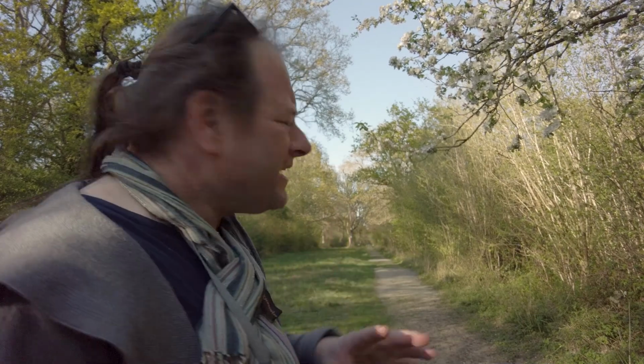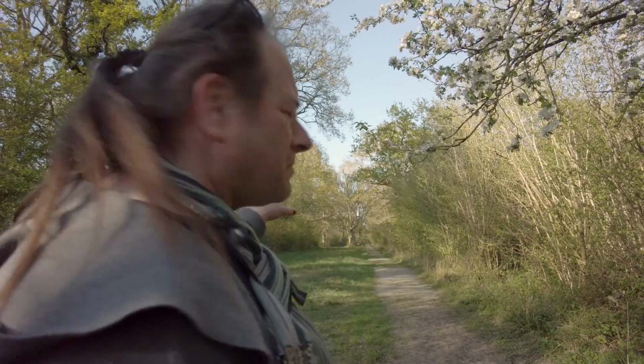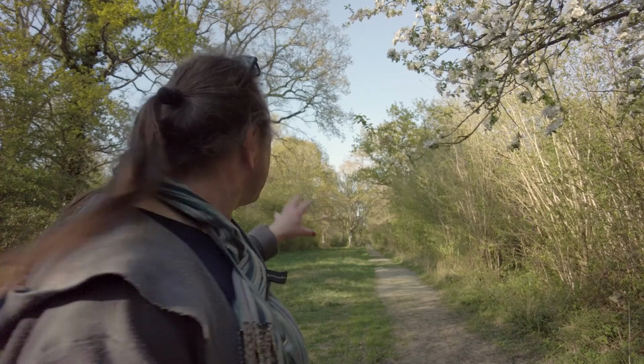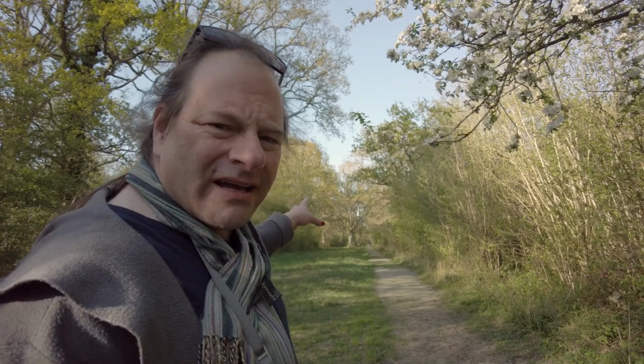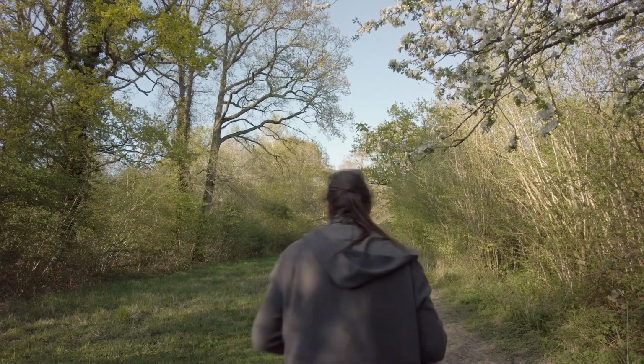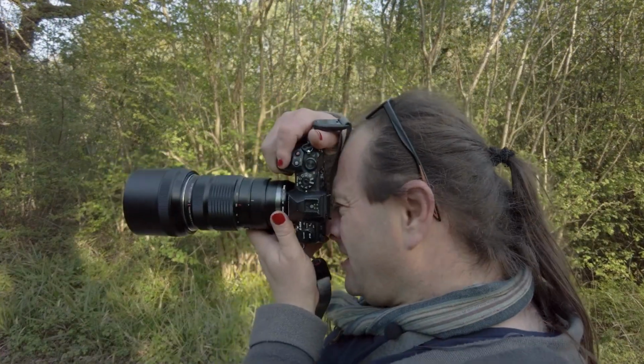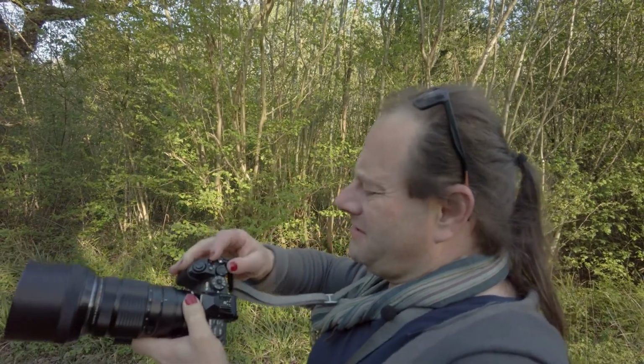But I'm not really close enough to completely isolate these yet. I've got a little bit too much sky in, so I'm going to walk 10-15 yards this way and get a shot of those as well. Now, for me, the question is, do I keep the path in the shot? Let's put this on video.